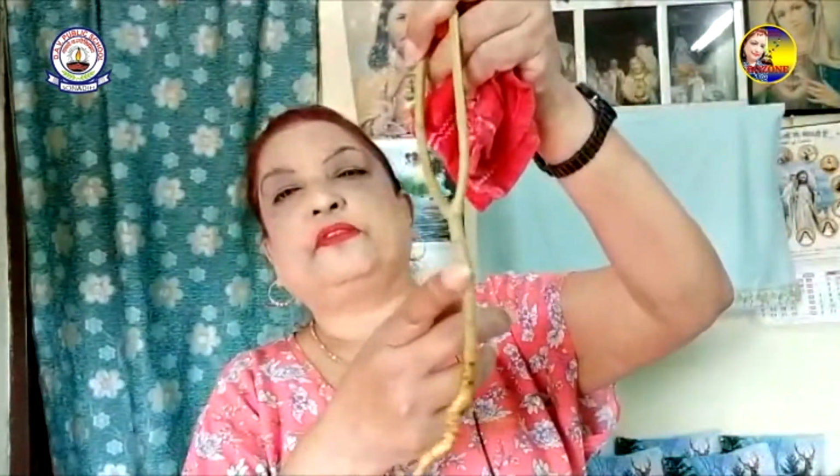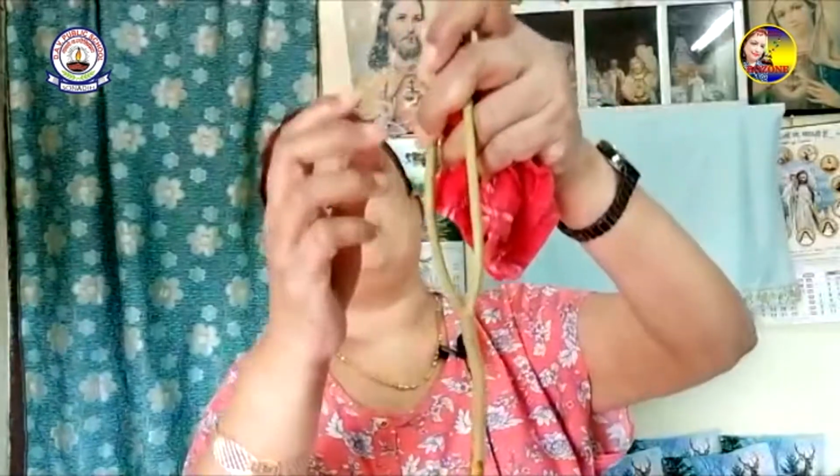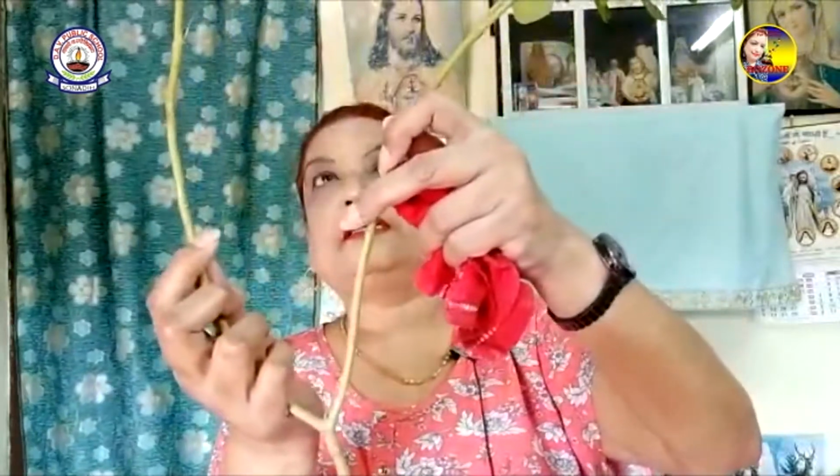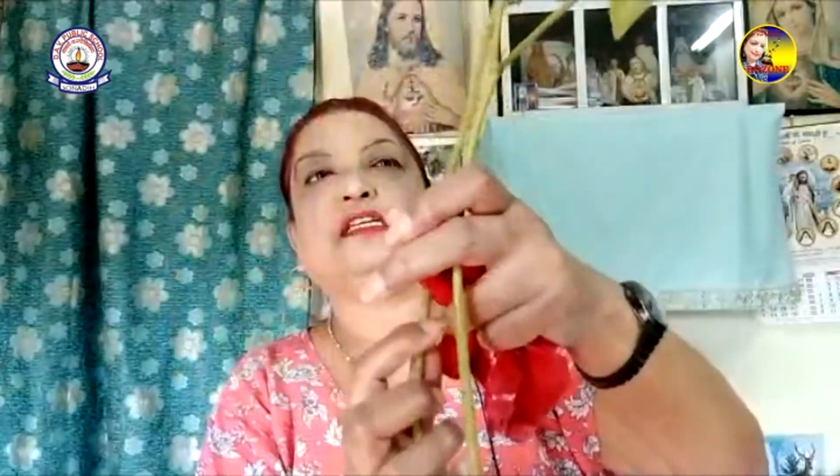This is one big root and then other small roots coming out. This is the stem. And these are the branches. Then you can see leaves. What are these? Leaves. Can you see?